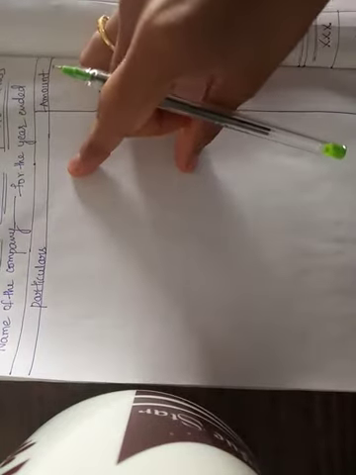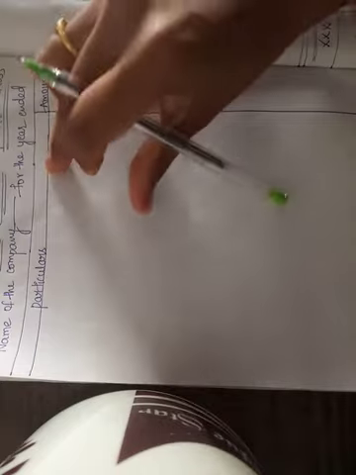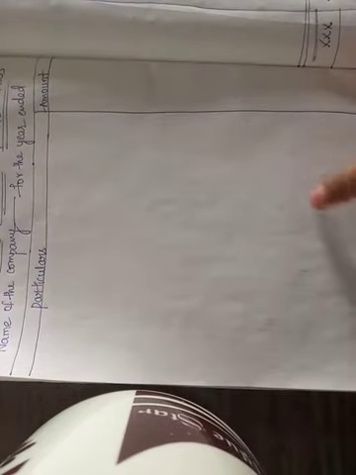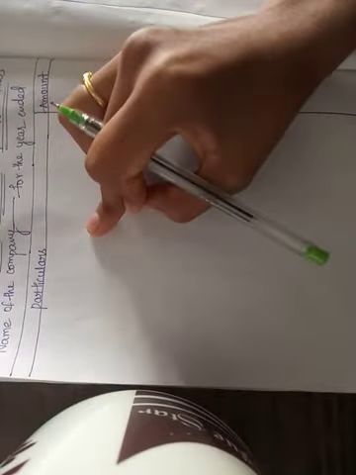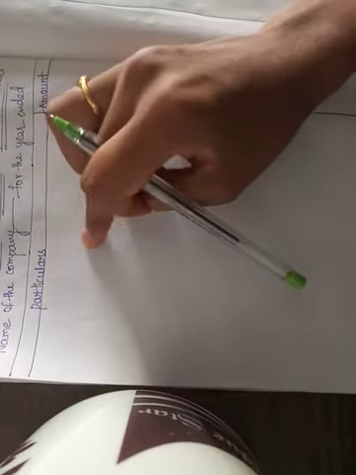Under this, first we take the incomes and gains, and under this we will deduct the expenses. So first we take the revenues, any incomes and any gains.